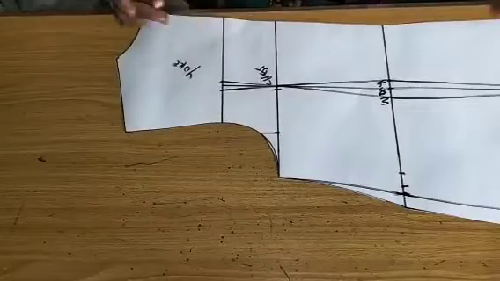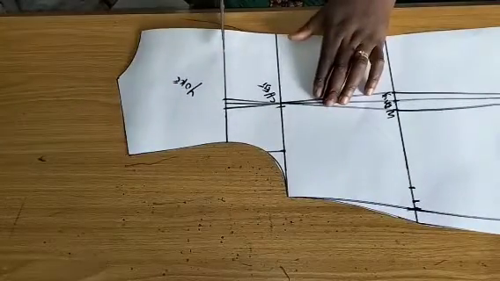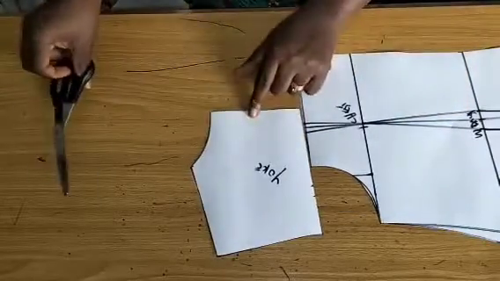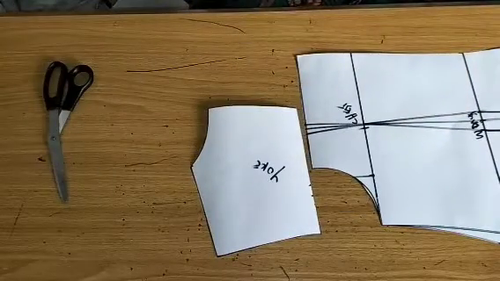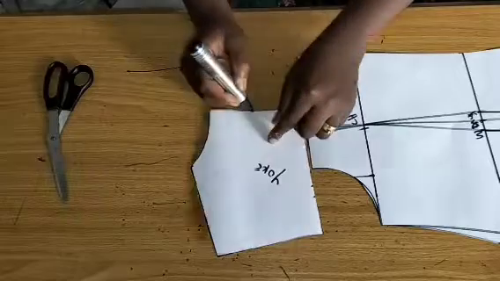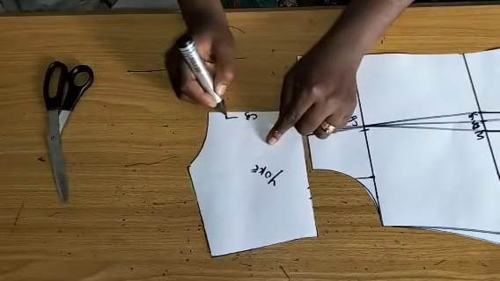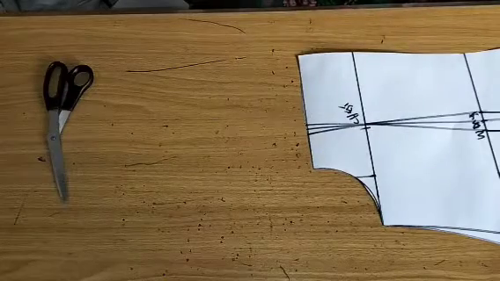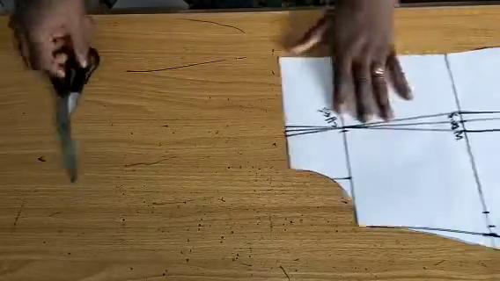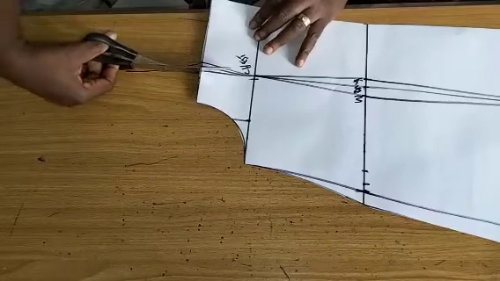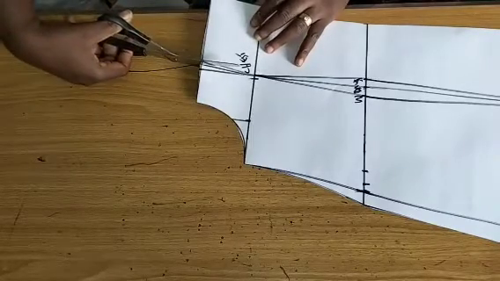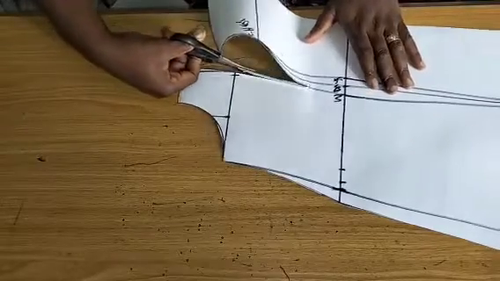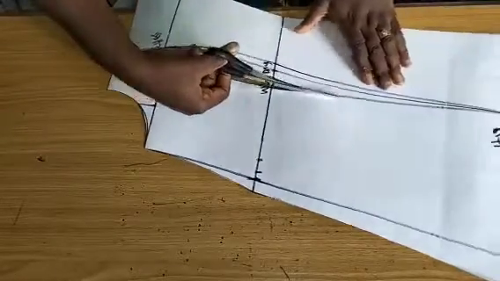All right. So now you cut out the yoke. So this is the yoke, and this yoke part will be on fold. So when you are going to cut here, this is the center back of the yoke, it will be on fold. So I'll keep it, I'll set it aside. Then I'll now come over to cut out what I have here. Let me ignore that line, okay, so we don't have difficulty.